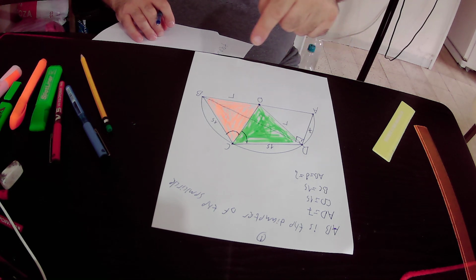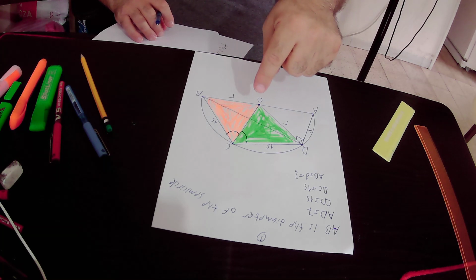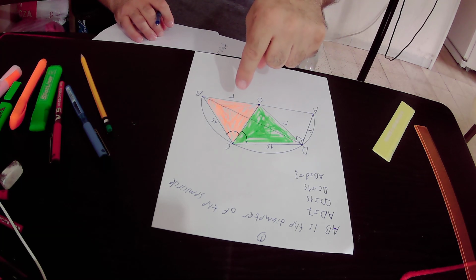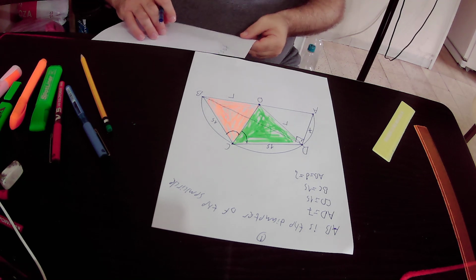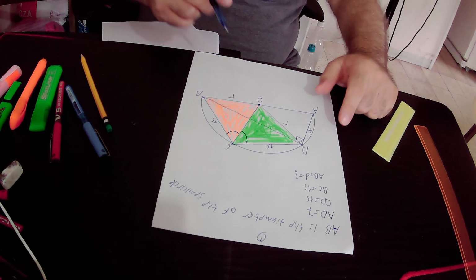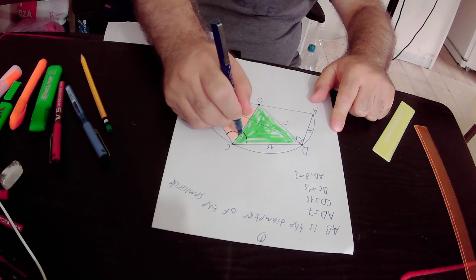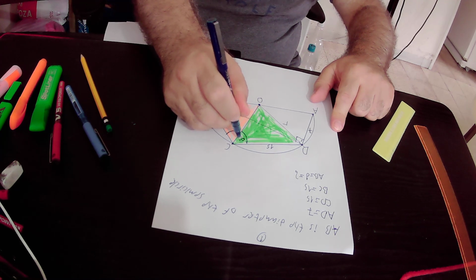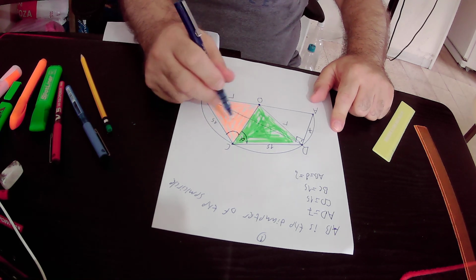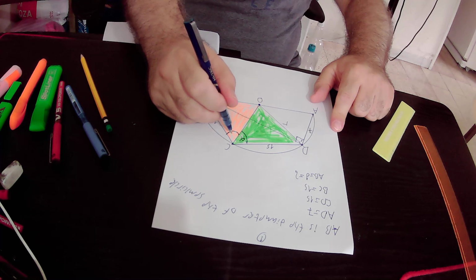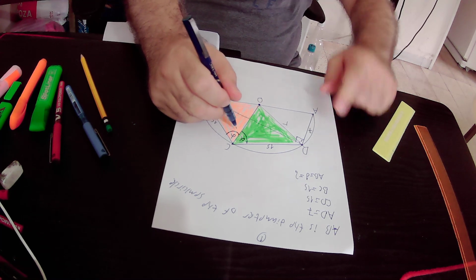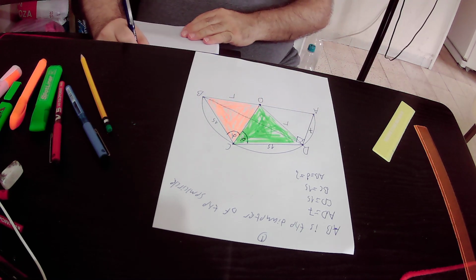The green triangle is congruent to the orange triangle, and therefore the corresponding angles, angle OCD and angle OCB, are equal to each other. And if we define angle OCD as alpha, then angle OCB will also be equal to alpha, because those two angles are equal to each other.